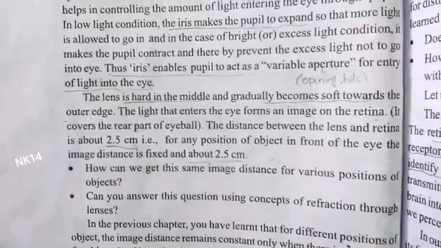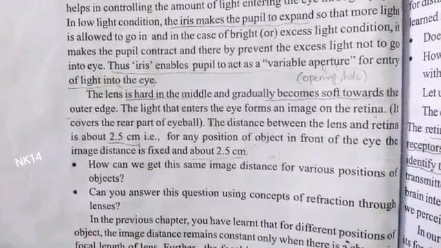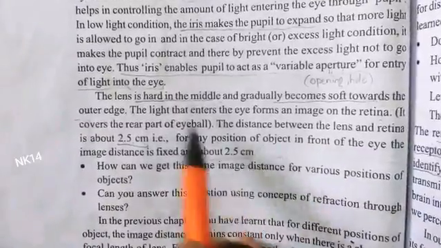So friends, according to this point, whatever the position of the object in front of our eye, the image distance should be fixed. It is 2.5 centimeters. So I will explain these two or three lines with the diagram.